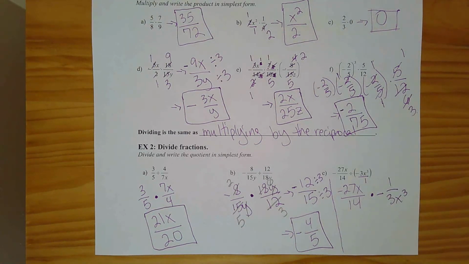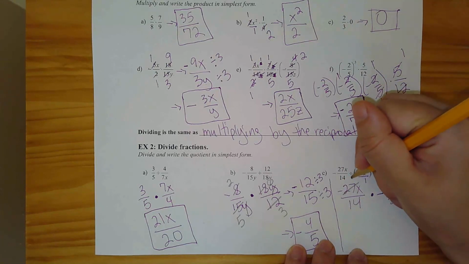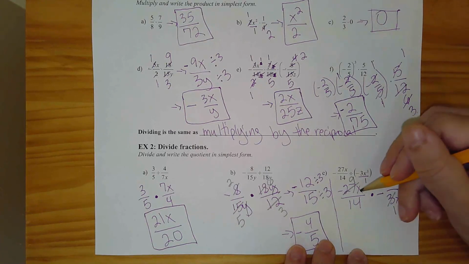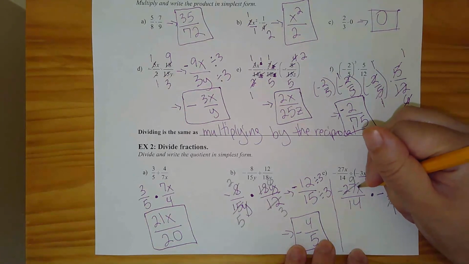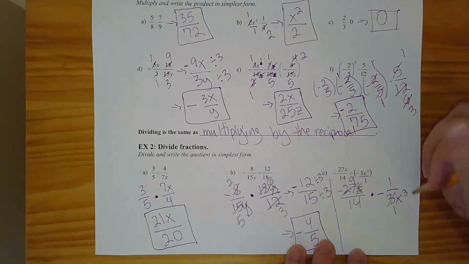Then we can look and see, can we simplify? And I can a little bit. 27 and 3 are both divisible by 3. So 27 divided by 3 is 9. 3 divided by 3 is 1. I can also divide out one of the x's, so I can divide by x and get rid of this one. I can divide the x to the third by x, and now I would have x squared.